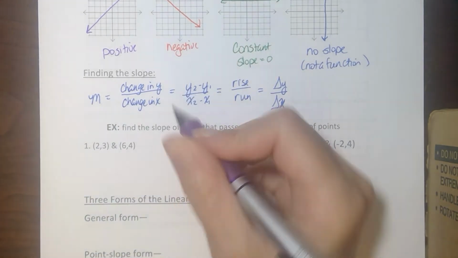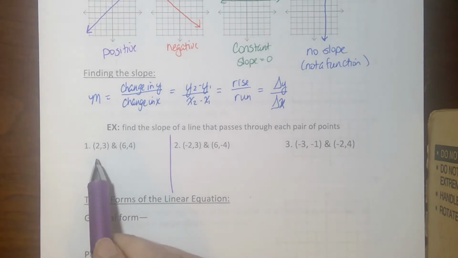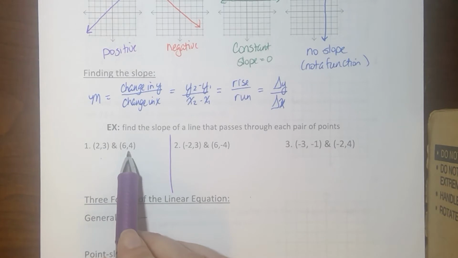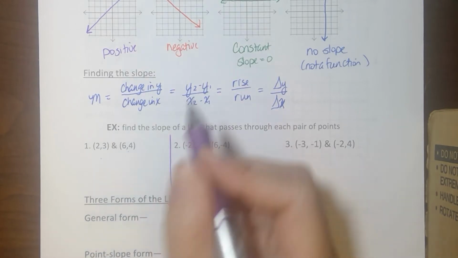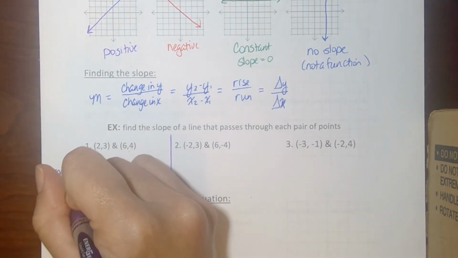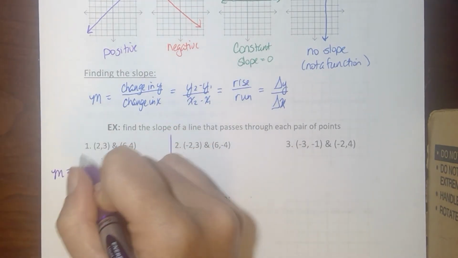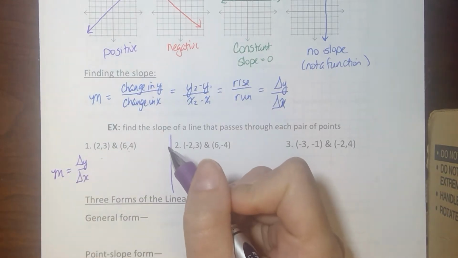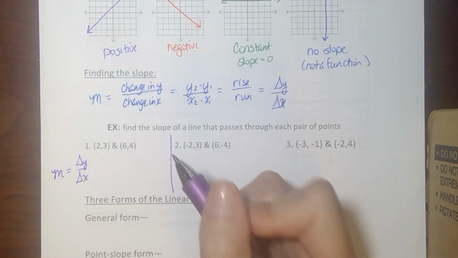So if I want to find the slope for this line on number 1 that contains these 2 points, if I put these 2 points on a graph, connect them with a line, what will be the slope of that line? Well, slope is change in y over change in x. My M for slope, change in y over change in x. I can start with either y coordinate.